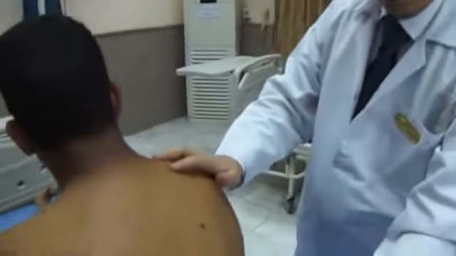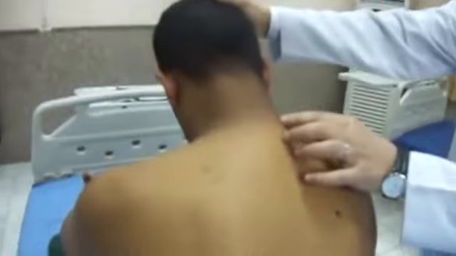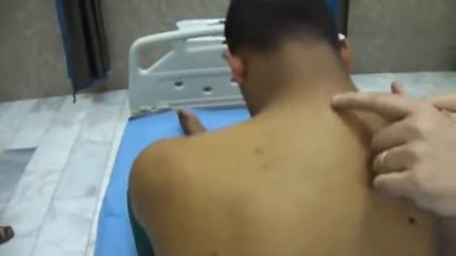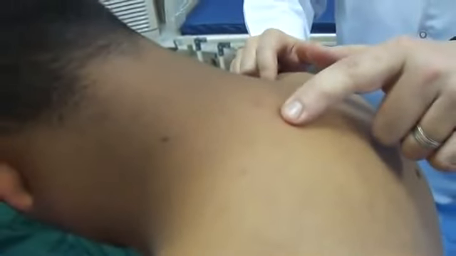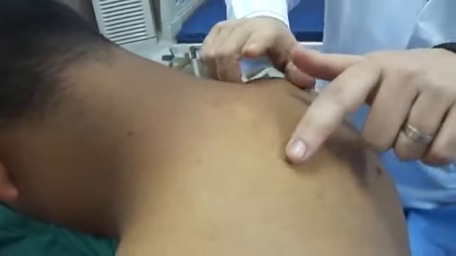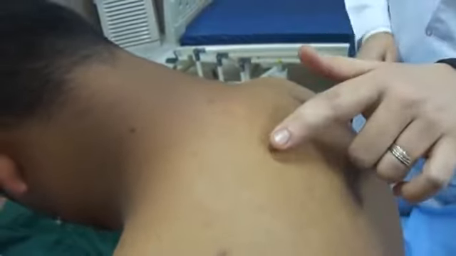How can the candidate or the examiner calculate the vertebra, and how can we know that here is T10? We can slightly flex the neck of the patient. The prominence here is C7. The spinous process here is C7. Another spinous process below, which is sometimes apparent, is T1.